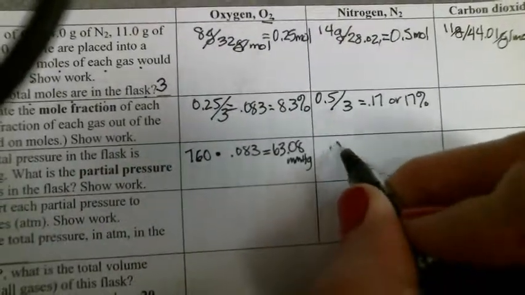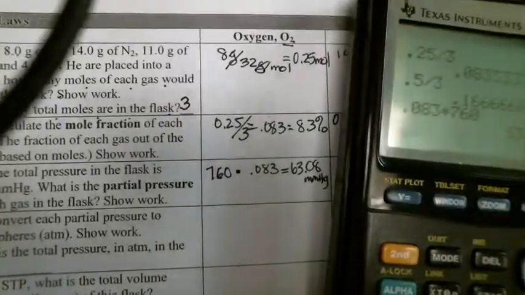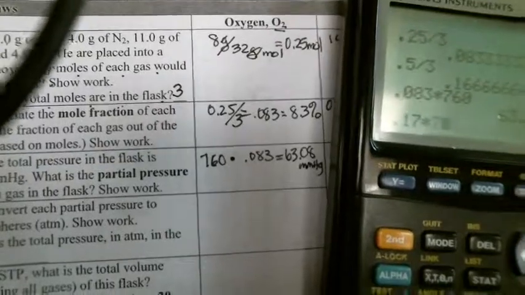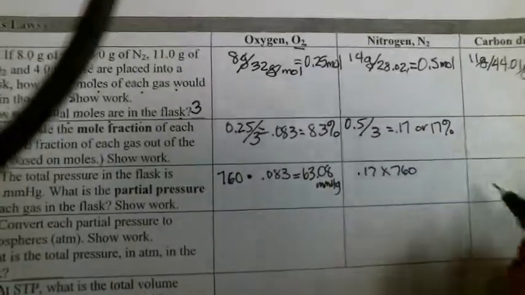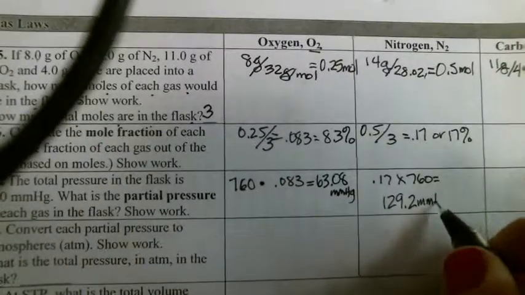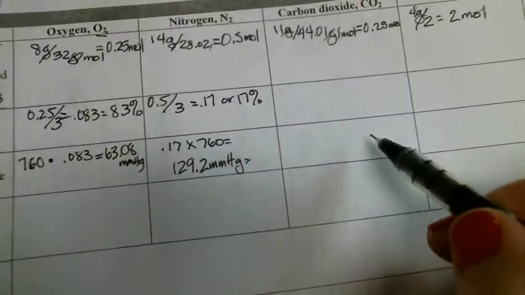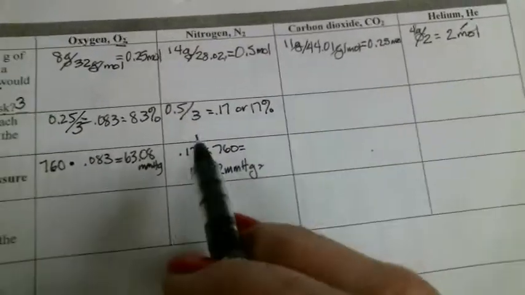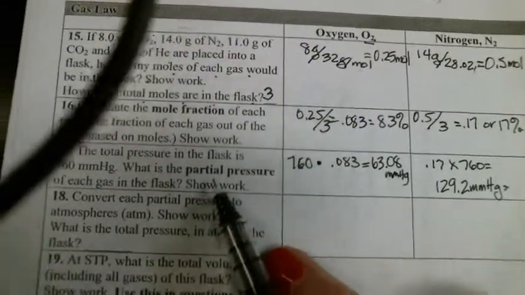Here I'm going to do 0.17 times 760, which is 129.2. So 129.2 millimeters of mercury is due to the nitrogen gas. And then you will find out how much pressure from the carbon dioxide and how much from the helium. When you add all these up, they'll all add to the total, 760.